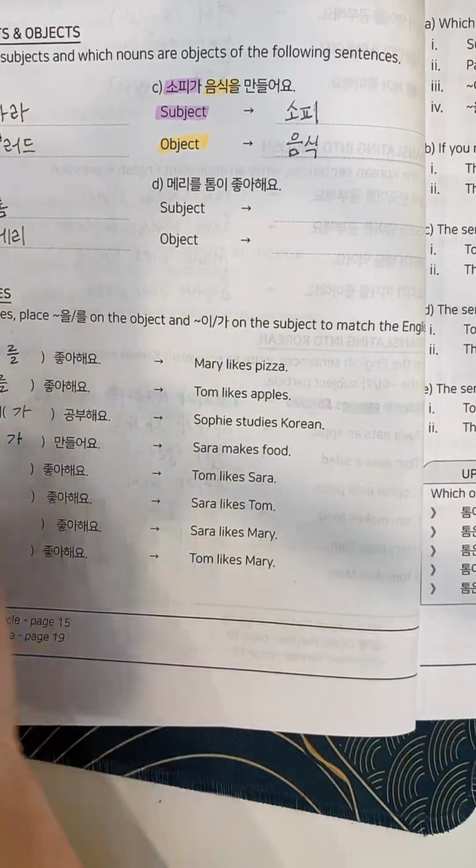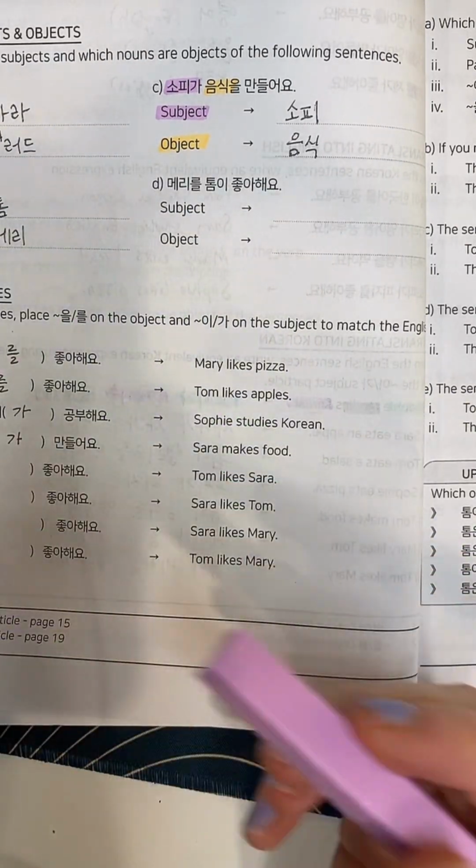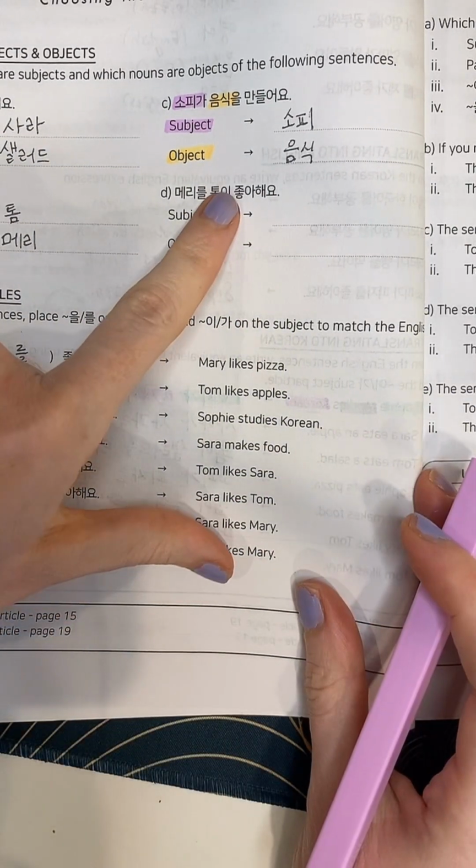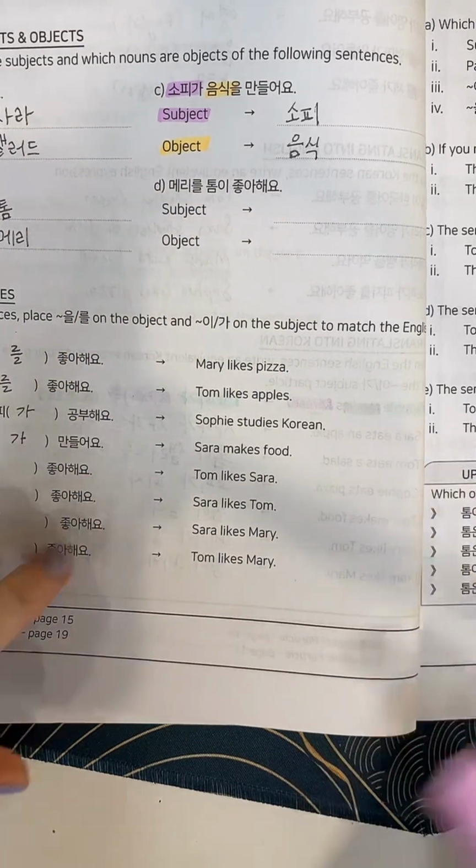Okay, so this is tricky, right? This one is trying to trick you. What is the subject and what is the object?